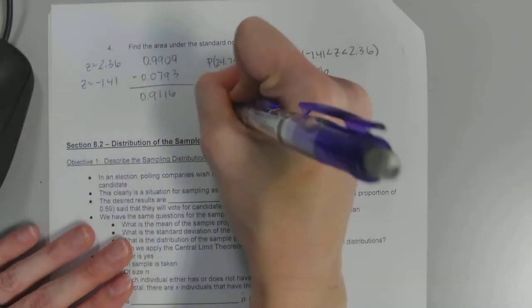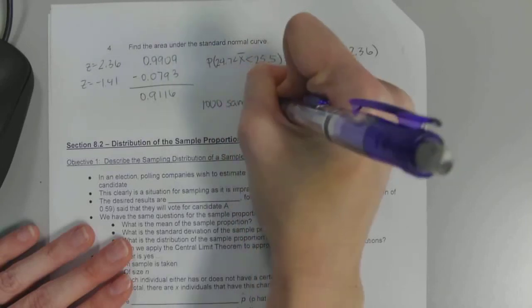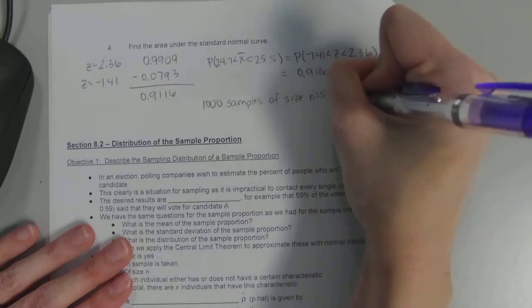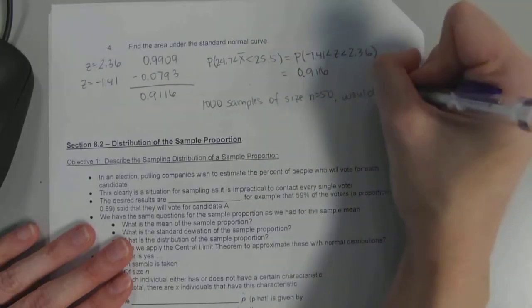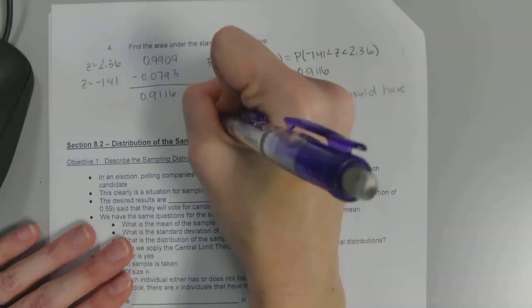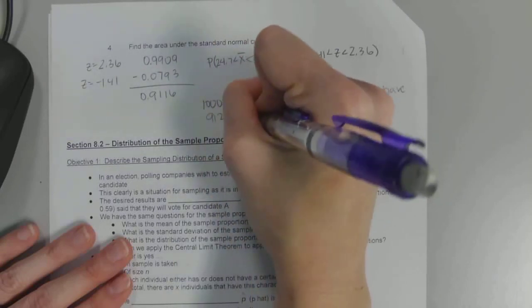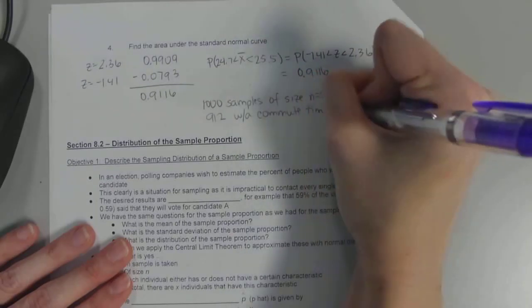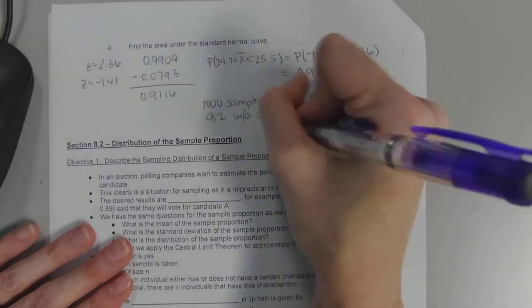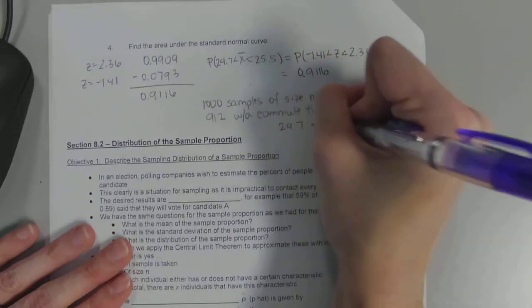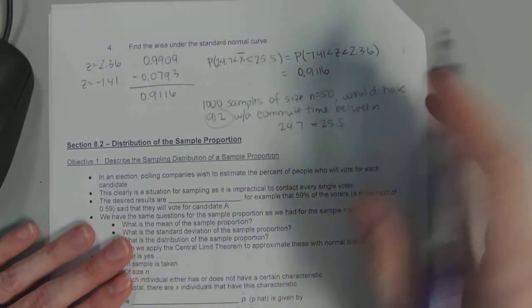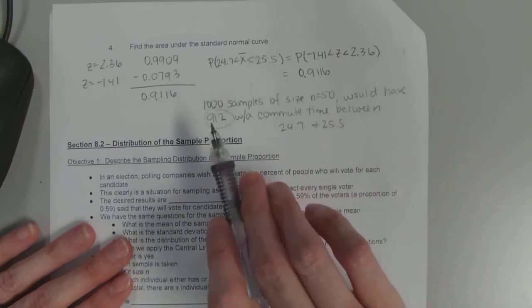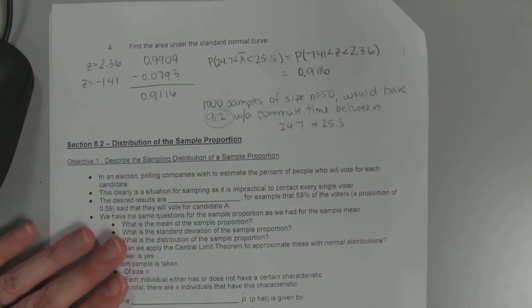So 1,000 samples of size n equals 50 would have 912 with a commute time between 24.7 and 25.5. So that 912, again, is coming from multiplying your percent, your probability, your proportion, by whatever your sample size was.